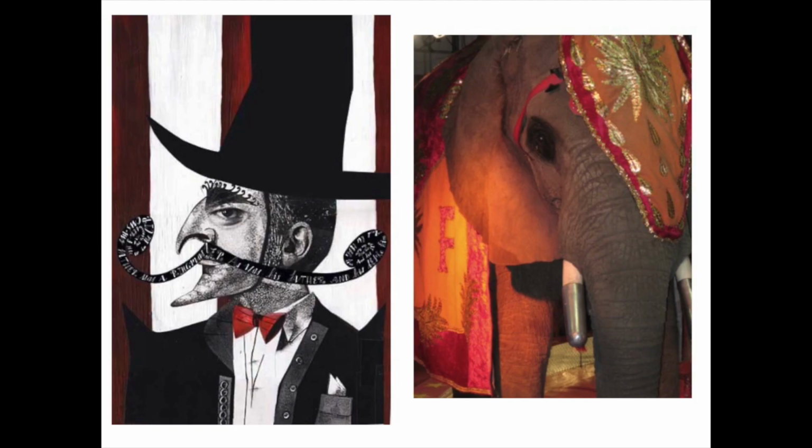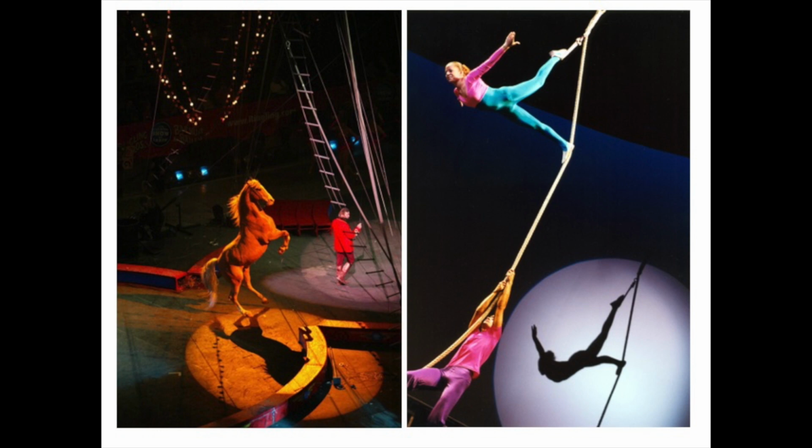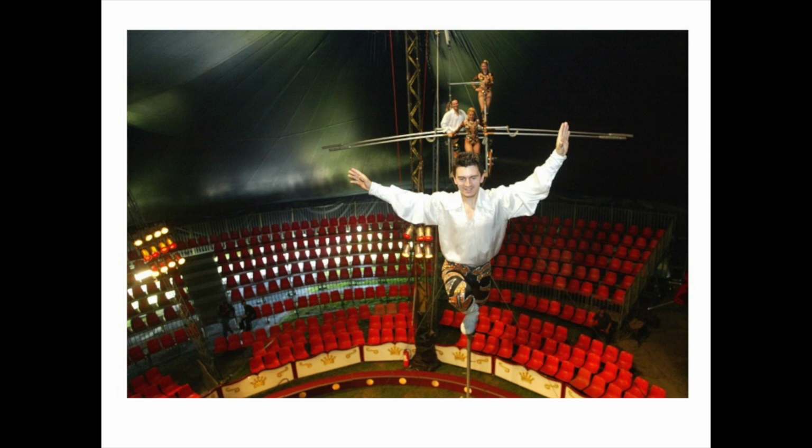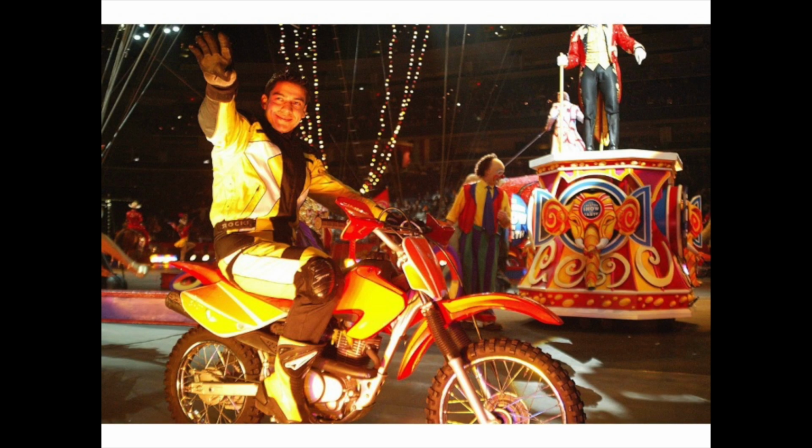So you can do a lot of different circus imagery, from ringmasters and animals to the outside of the tent. You can put in there any circus animal, trapeze artists, acrobats. There's lots of trained animals, not so much anymore. Even motorcycles are now part of the modern circus.